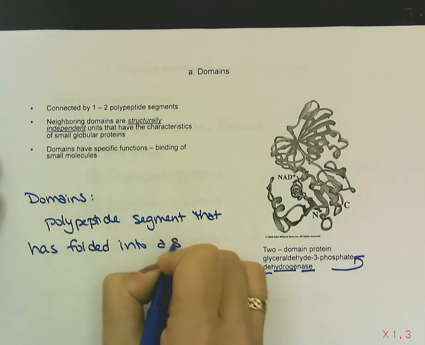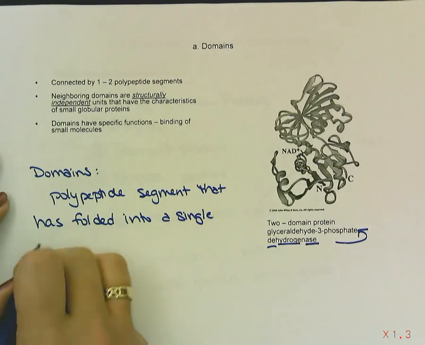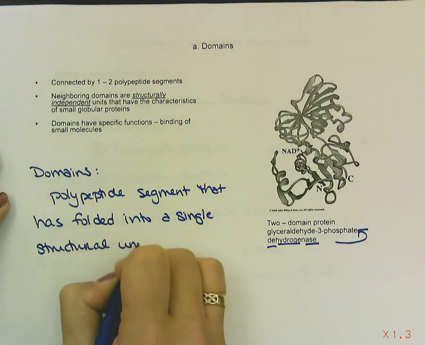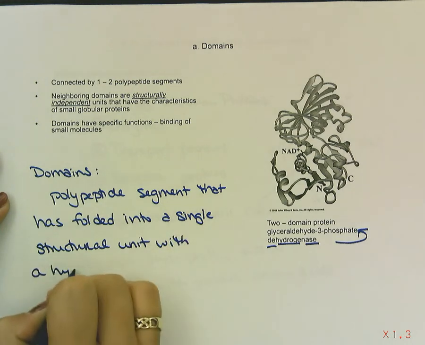So a domain is a polypeptide segment that has folded into a single structural unit with a hydrophobic core.